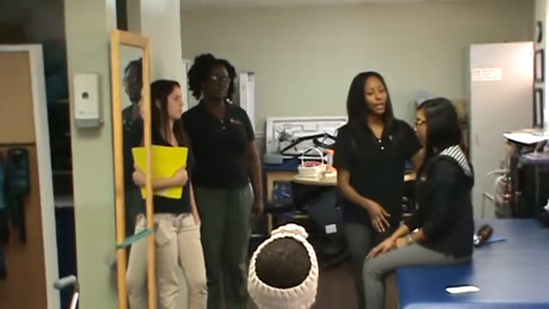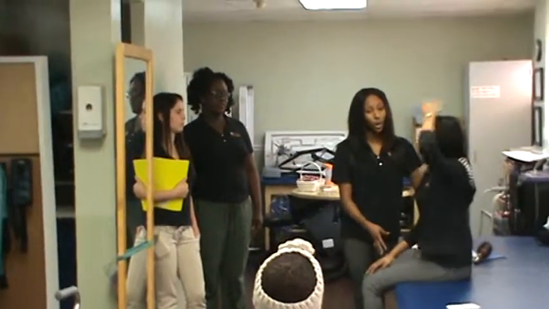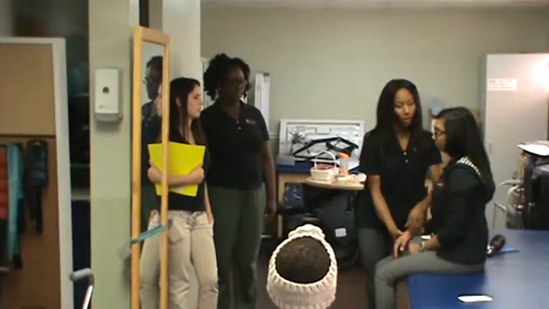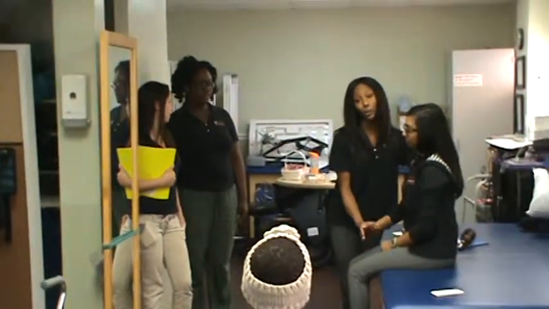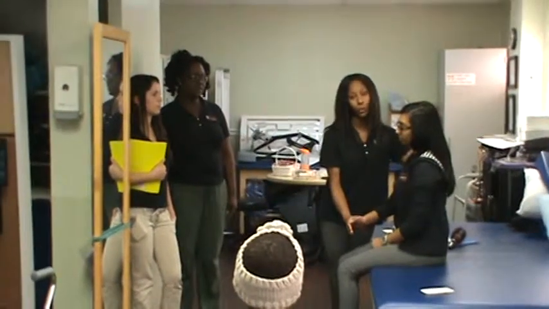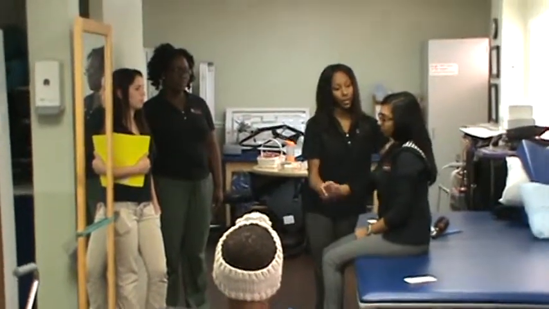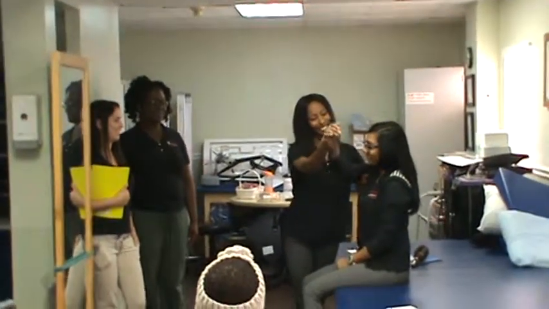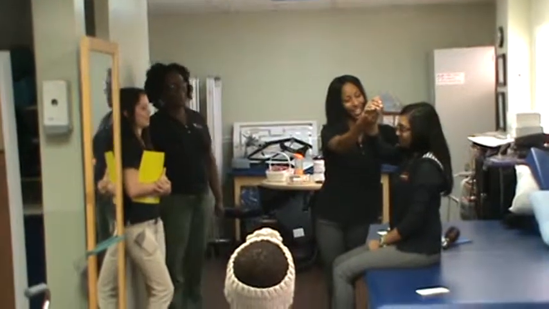So you'll tell the client to relax their weak arm, so I want you to relax your arm, okay? Then the therapist would place their hand in the appropriate spot, and then you would tell the client, I'm going to move your arm upward and rotate it. So I'm going to move your arm upwards. How do you feel? Okay. All right.